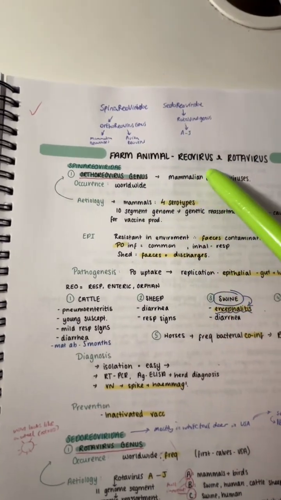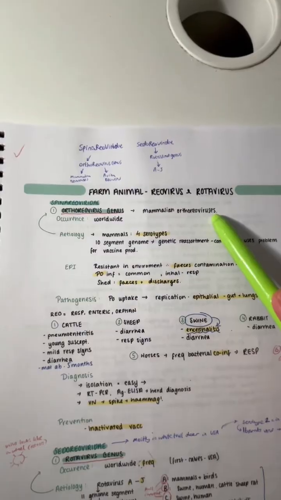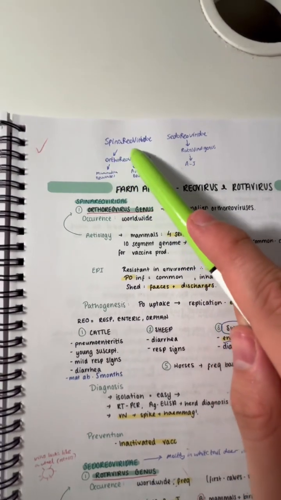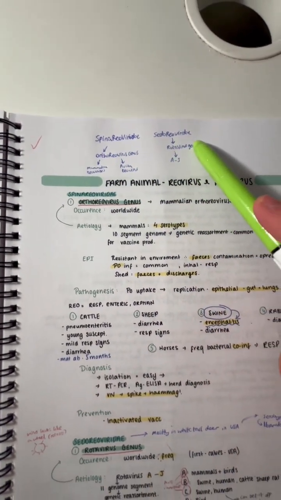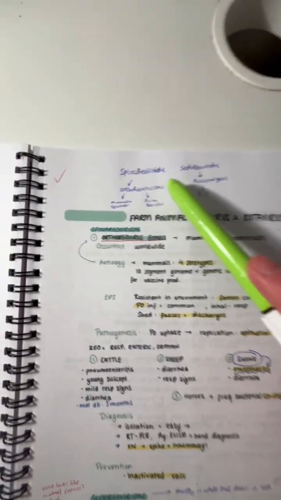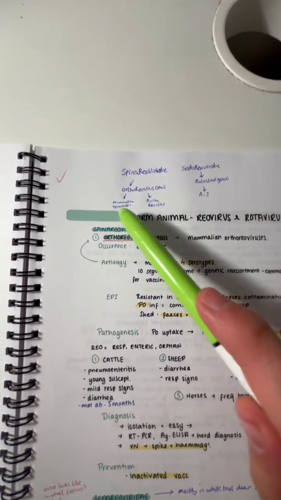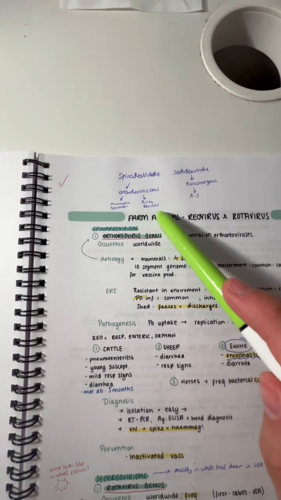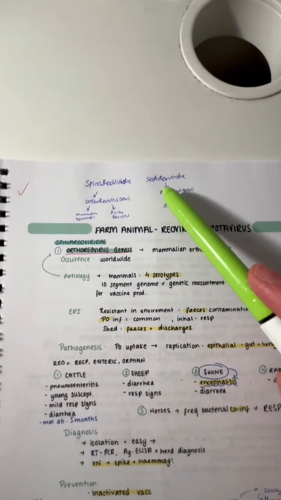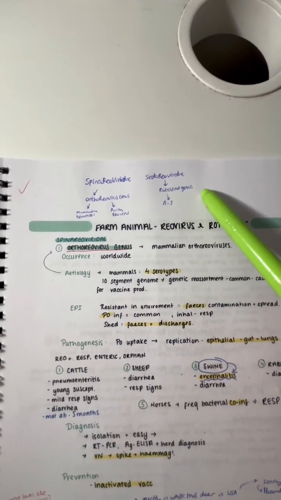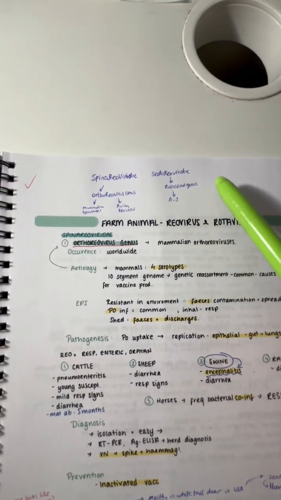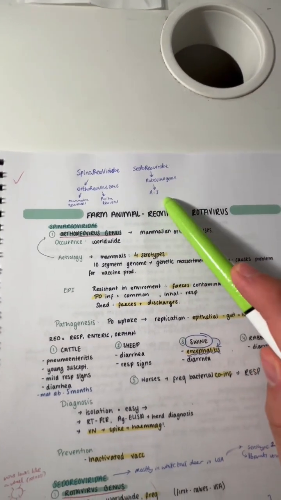Farm animal reovirus and rotavirus. So we have Reoviridae. Reoviridae has the Reovirus genus, and this genus has the mammalian reoviruses and the avian reoviruses. Reoviridae has the Rotavirus genus. The Rotavirus genus has viruses from A to J.